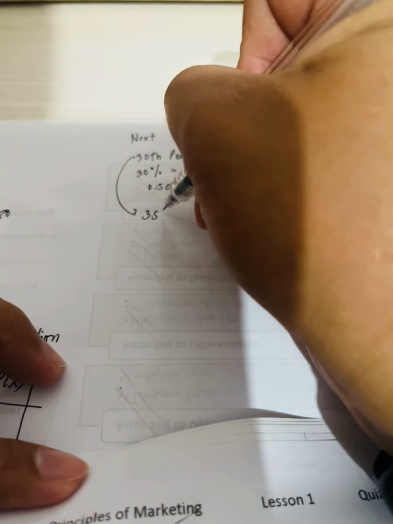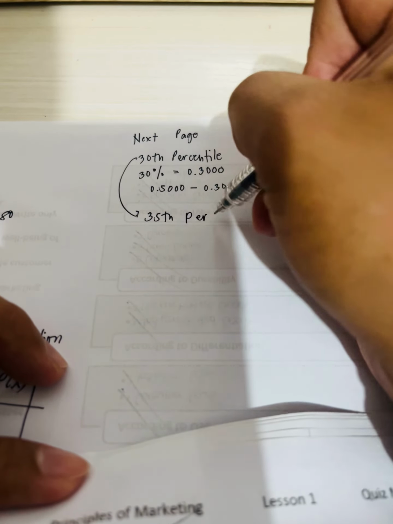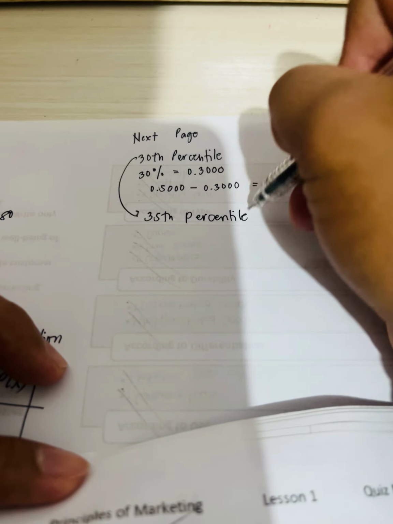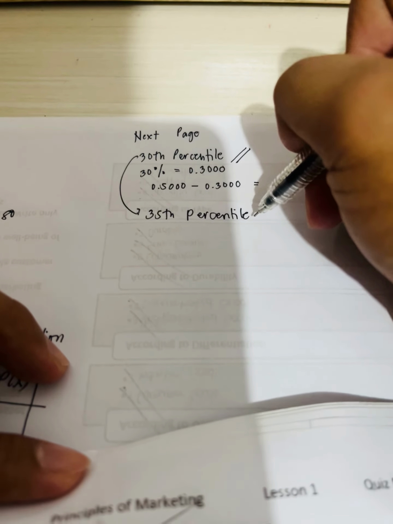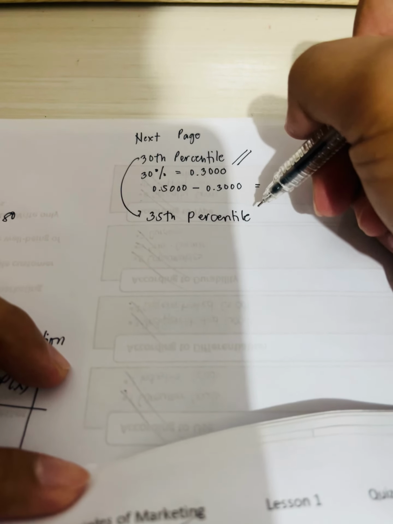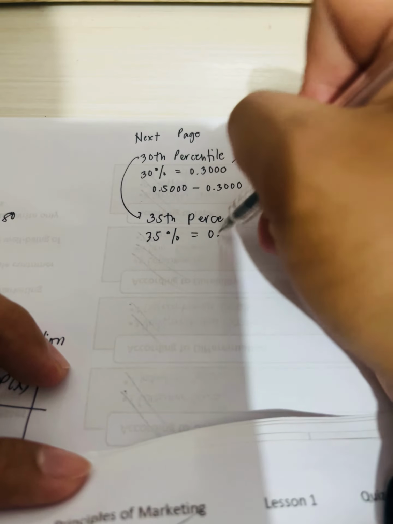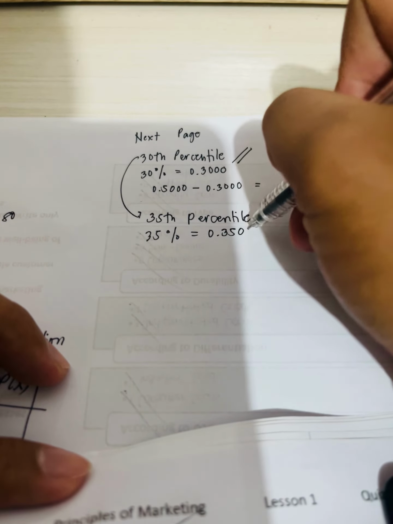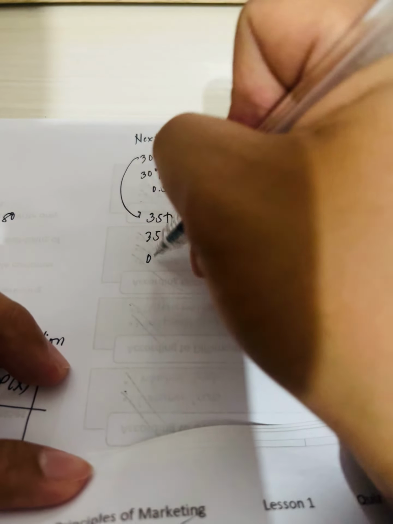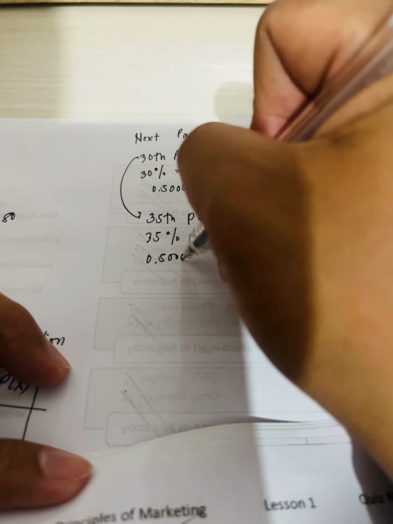So, 35th percentile. On your output, you will be computing the 30th, but for the sake of example, we'll be computing the 35th percentile. That is 35%, which is equivalent to 0.35. Let's just add 2 zeros. Then we will subtract that from 0.5000.